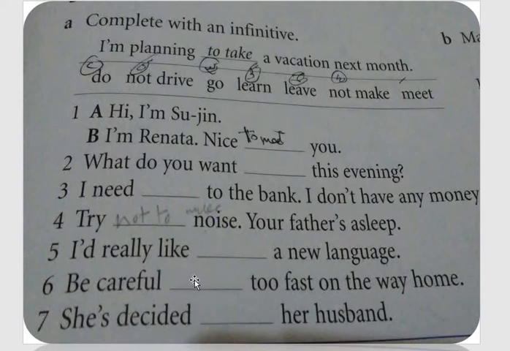Okay, we use not, not doesn't, not don't, not is not, not are not. We use just not with the infinitive for negative. We decided not to leave. She decided not to leave her husband.